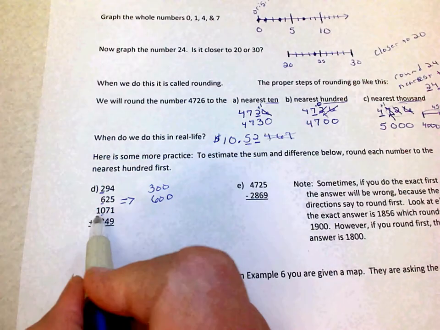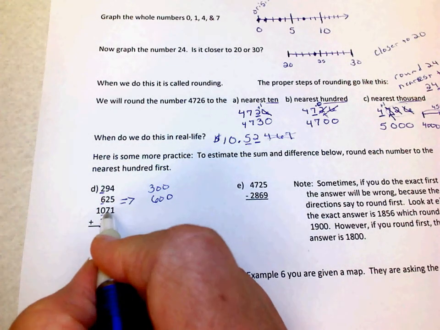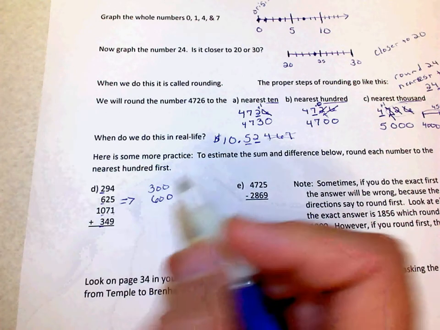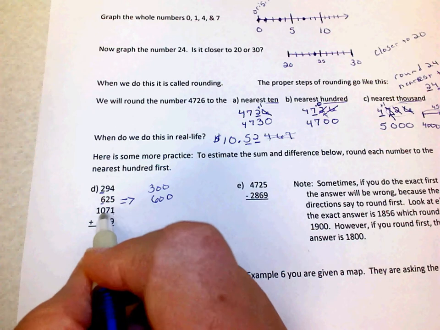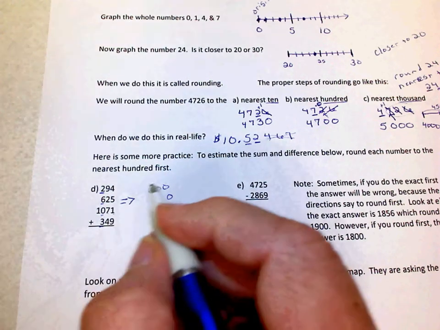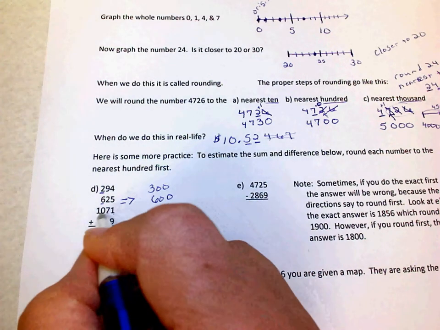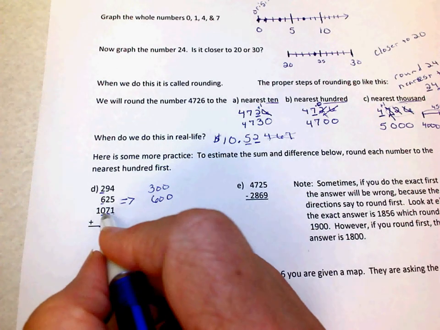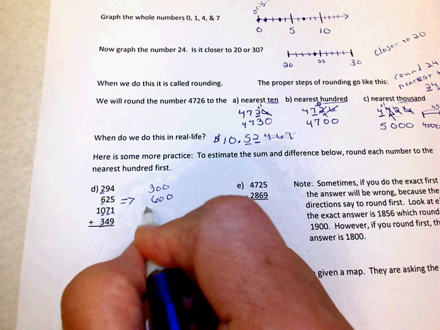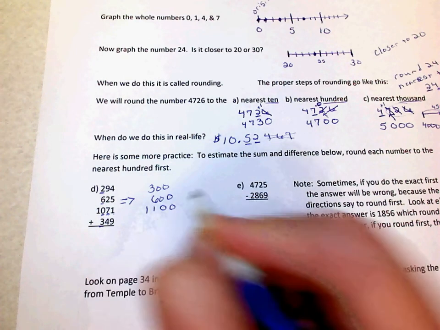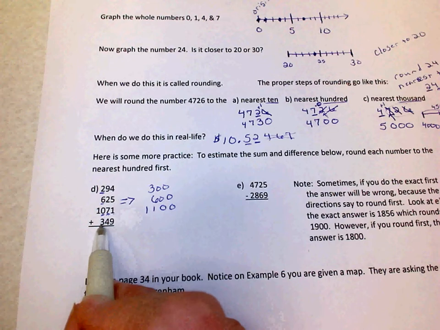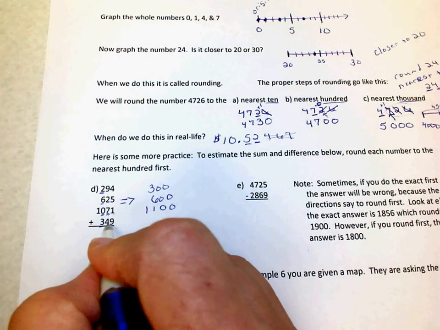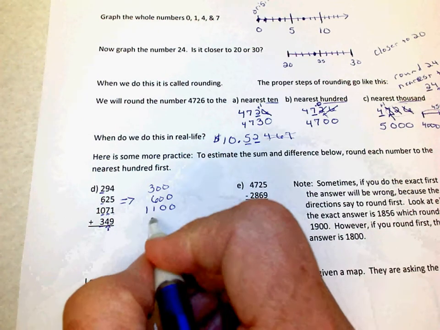Ooh, okay. Is 1,071 closer to 1,000 or 1,100? Well, the next digit to the right is a 7, so I'm going to have to add 1 to this 0, so that makes it 11 and then 0, 0. And then 349, this is smaller than 5, so this is closer to 300.